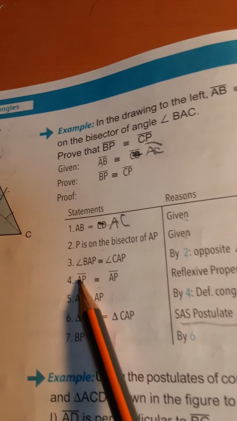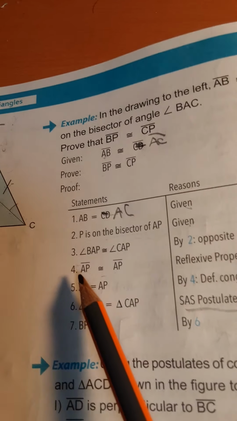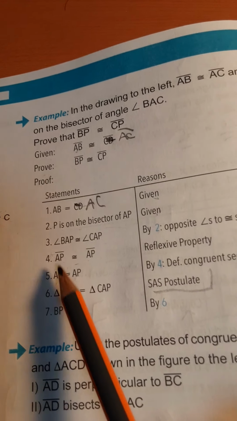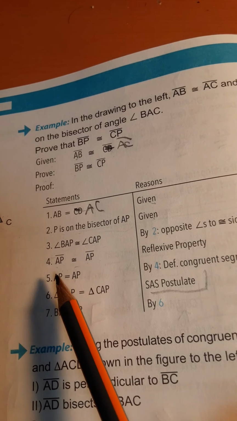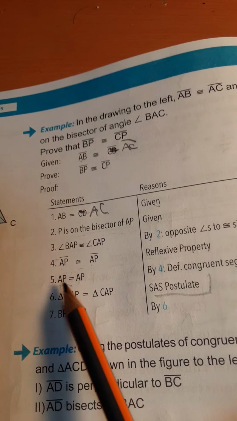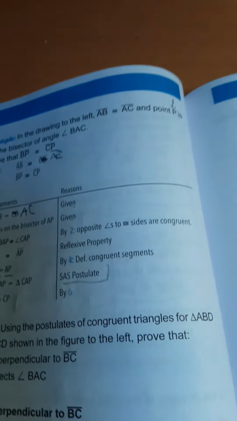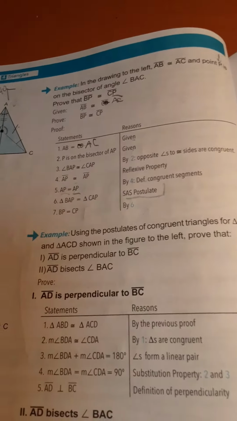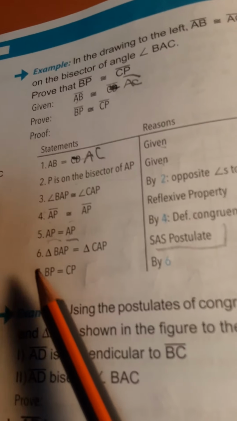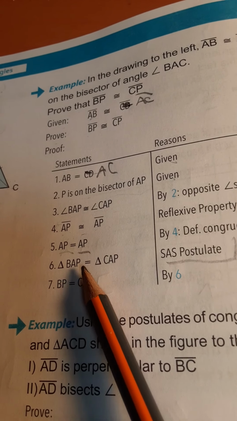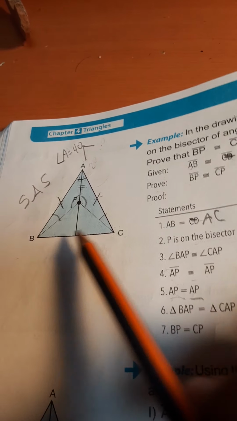And the side that actually helped us is the one that is reflexive, right? AP is congruent to AP. So that means that the side AP is congruent to itself. Congruent segments. Now, once we know that BAP is congruent to CAP, okay?